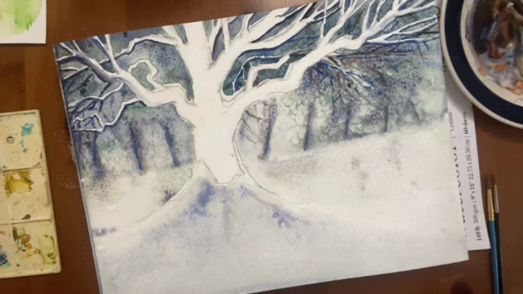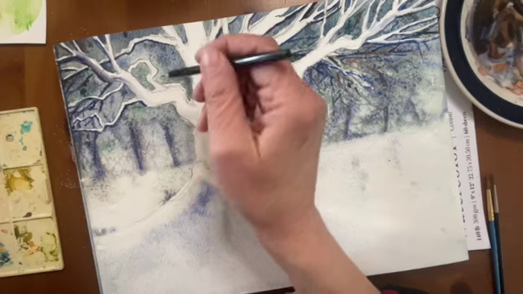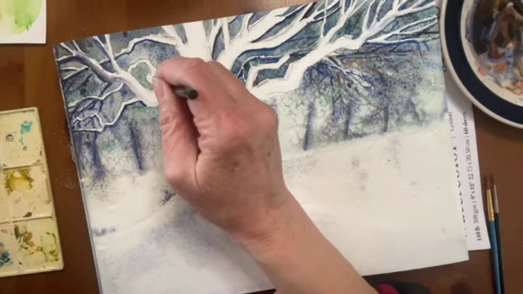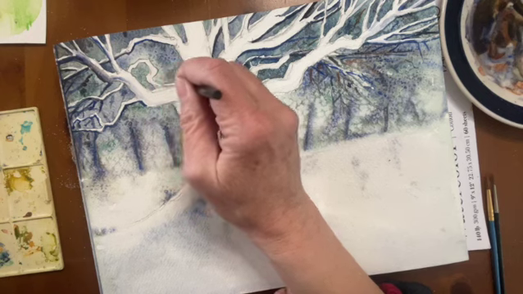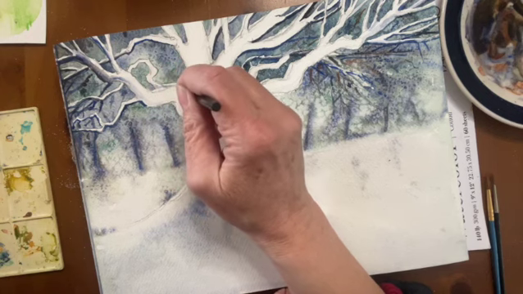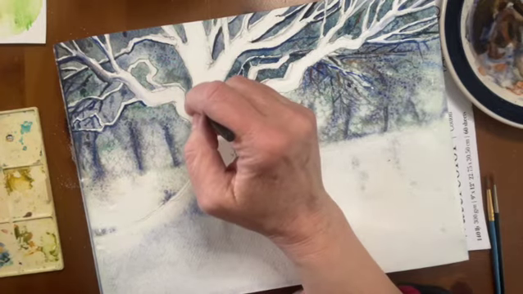So where do we want to tackle this next? You know what? I'm going to stick to my tiny brush still. Stick to the small brush, and we're going to just continue to add a little bit more of a thin blue shadow in the snow here. So that would be the branch that goes behind there.